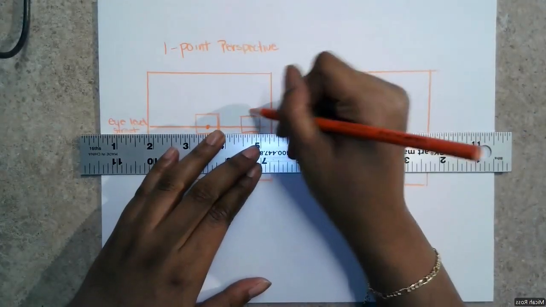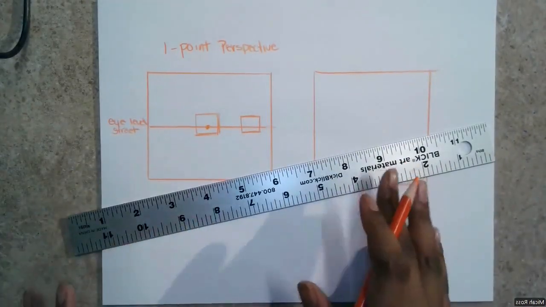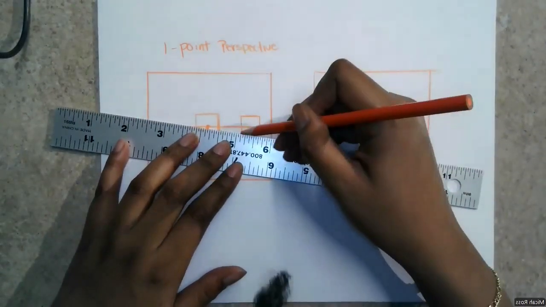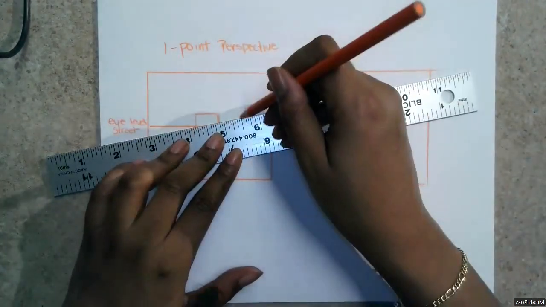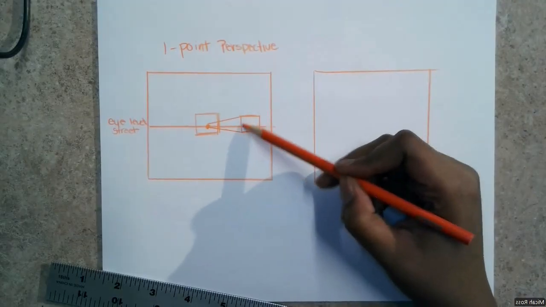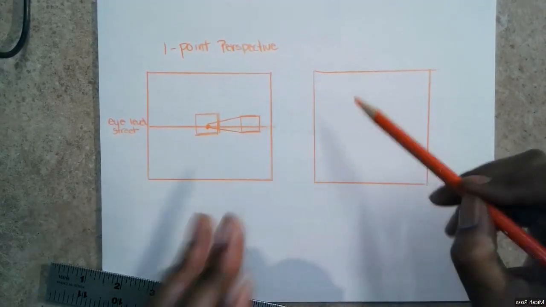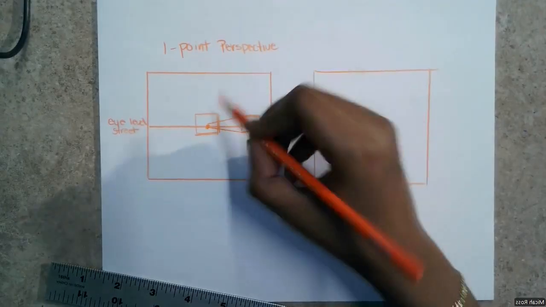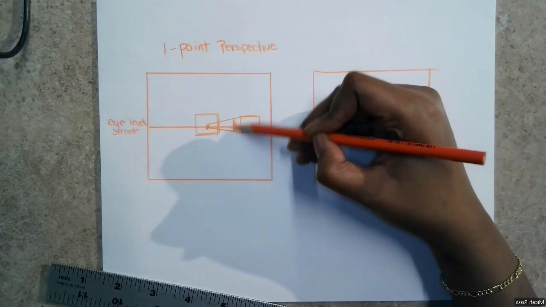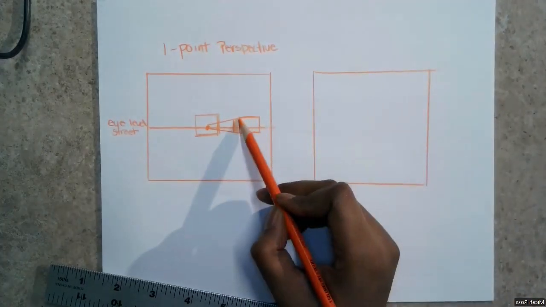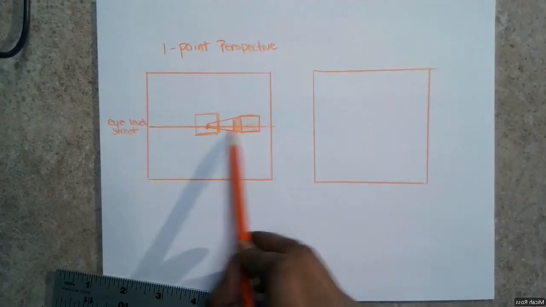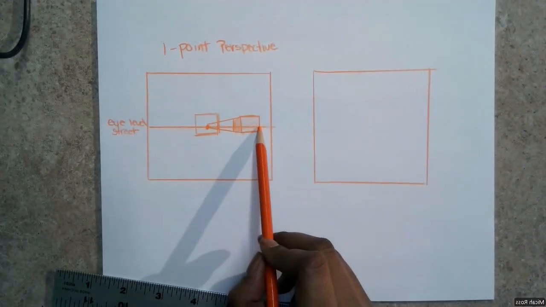So let me do that. And then I'm going to use my ruler and my vanishing point to draw those converging lines going towards the vanishing point. Now this square is about to be a cube in 1-point perspective. So to make this into a cube, I'm just going to draw the back line for my cube. I'm going to shade it in just so you know that these are 2 different planes. So this is the front of my cube. This is the side of my cube. This is 1-point perspective at eye level or street level.